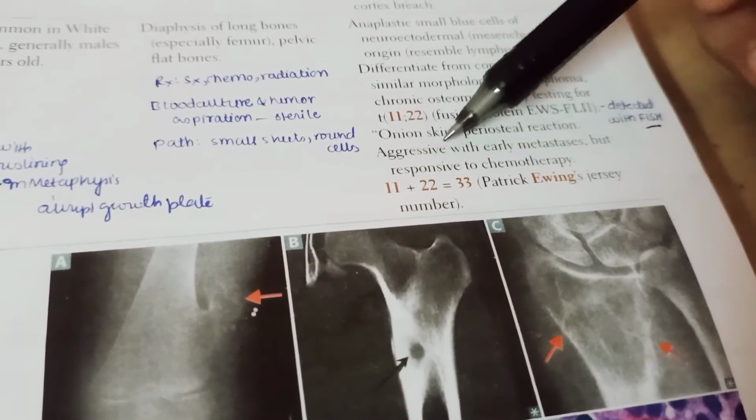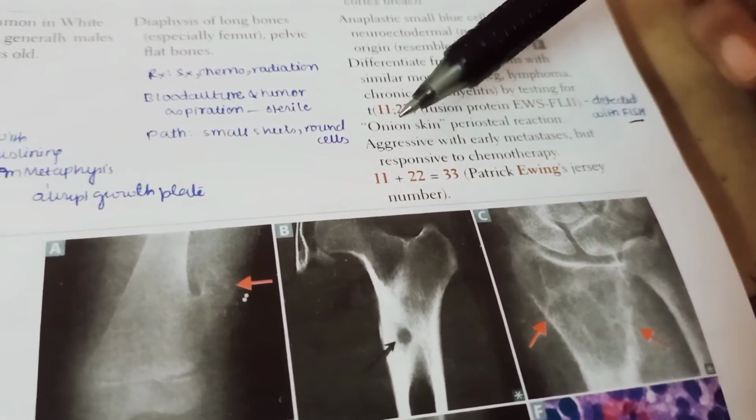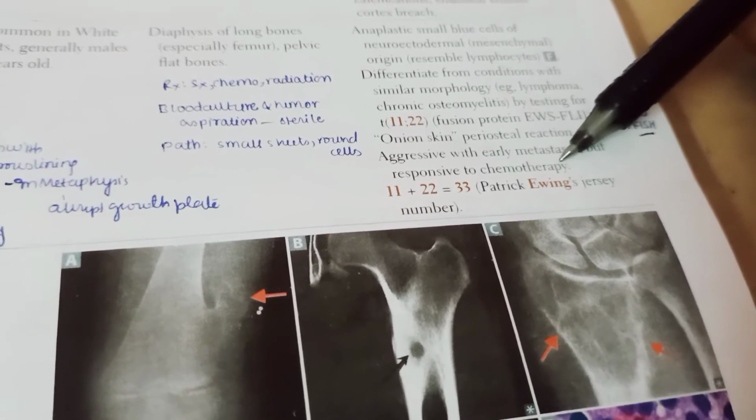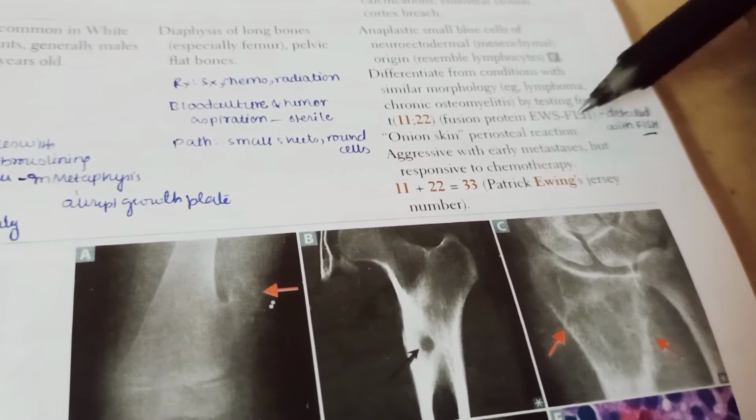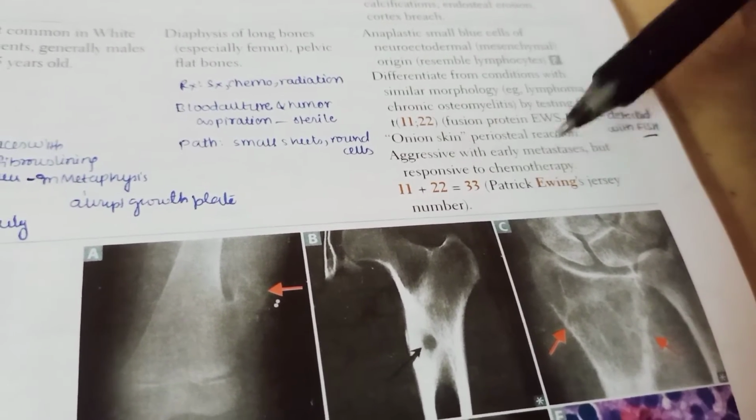And one more thing is there's an onion skin periosteal reaction that is aggressive with early metastasis. So in the early metastasis, you will see onion skin like appearance, but it is responsive to chemotherapy.